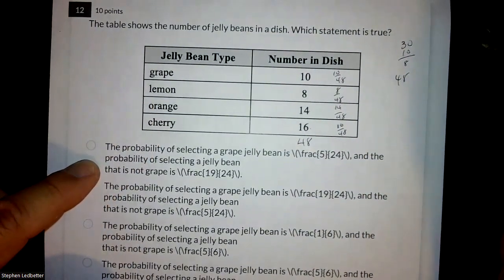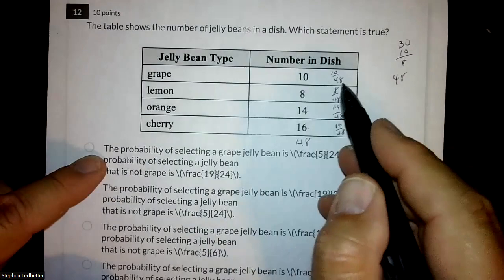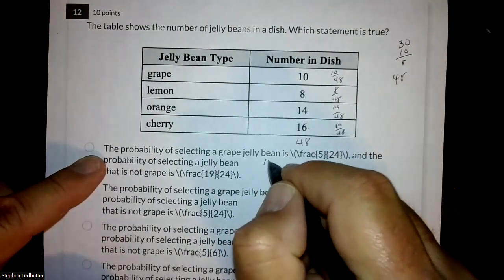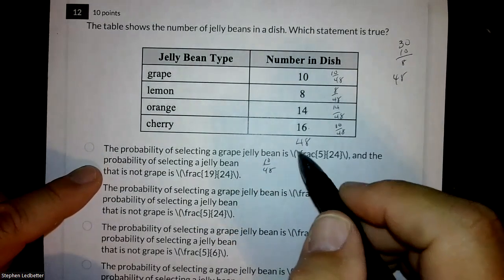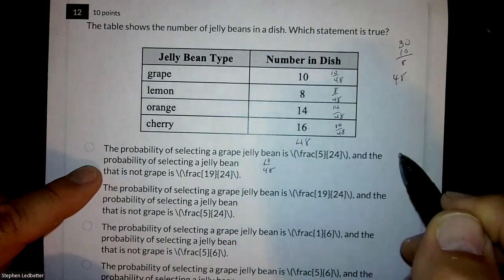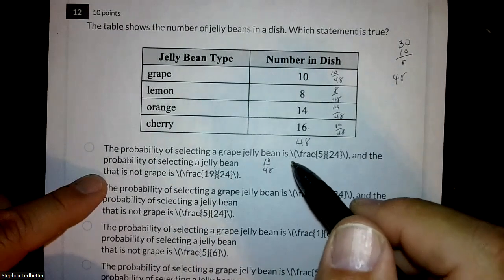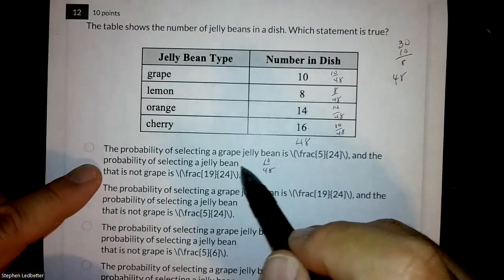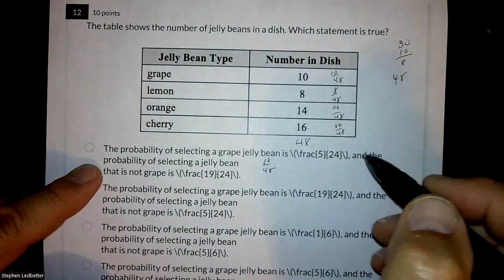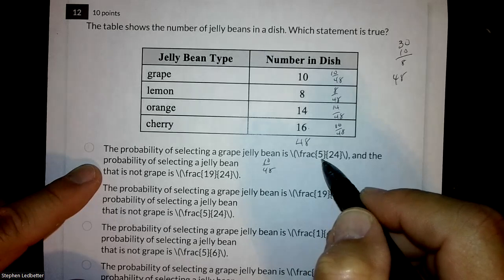All right, so here we go. The probability of selecting a grape jelly bean. Well, grape is 10 over 48. And the probability of selecting a jelly bean, oh, does it say what color? Oh, that is not grape. Okay, wait a minute. What the probability of selecting a grape jelly bean is, oh, they're telling you right here, is 5 over 24.